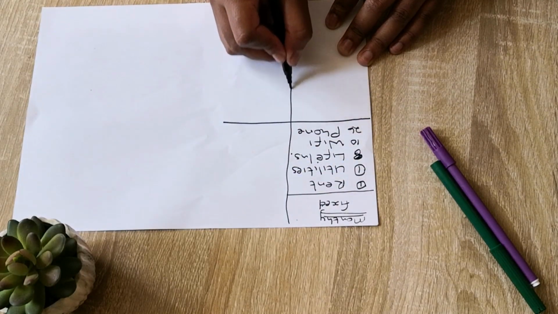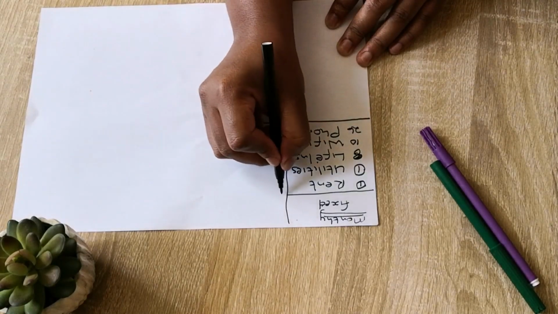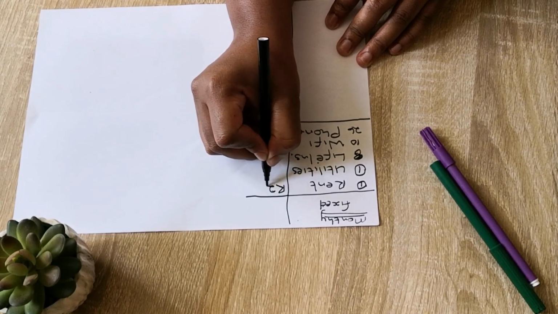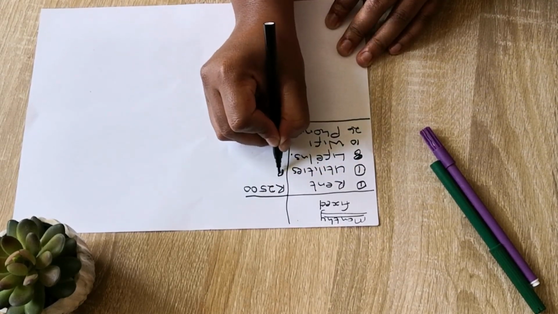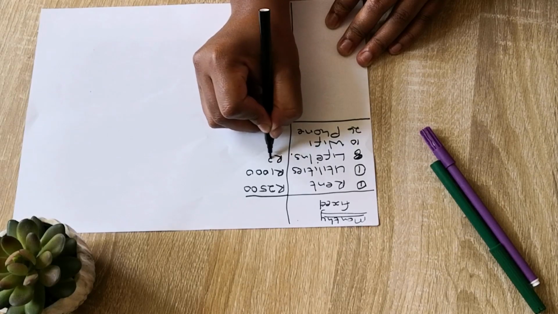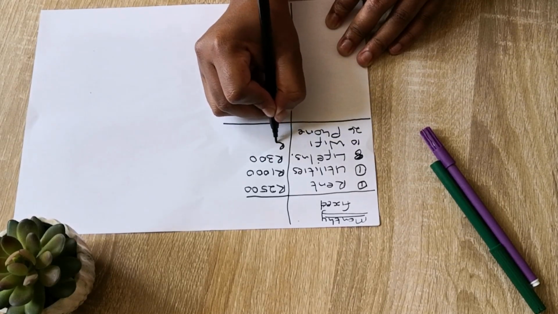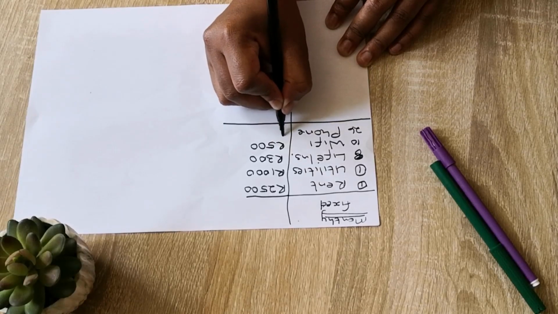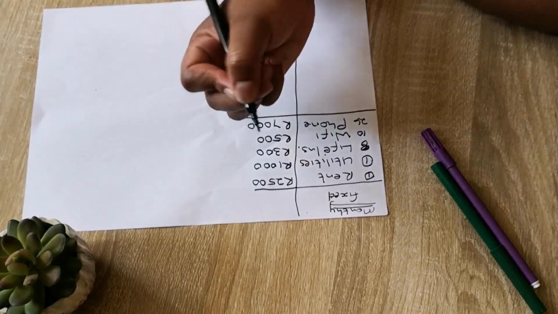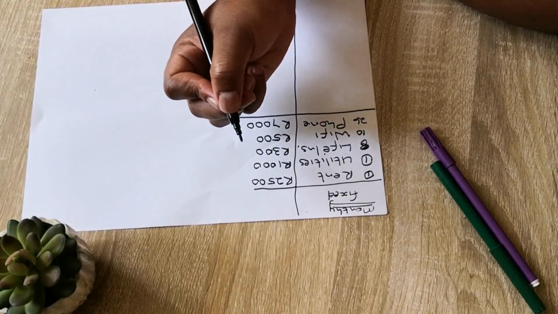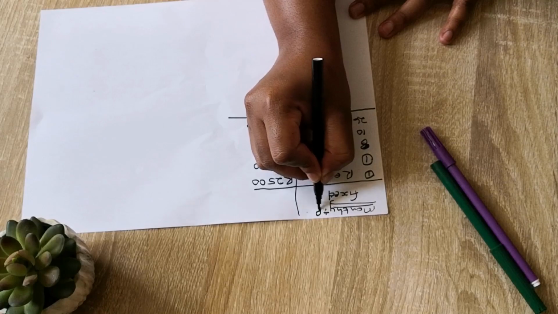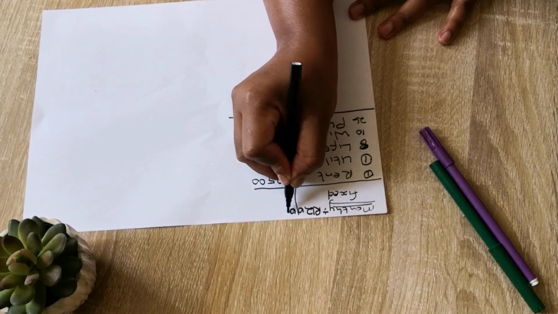So the money that you will need is, maybe your rent is 2,500, your utilities are 1,000, your life insurance is 300, your Wi-Fi is 500, and your phone is 700 rands. So first you need to know how much you get paid monthly. So for this month, your total monthly income will be 12,000 rands.